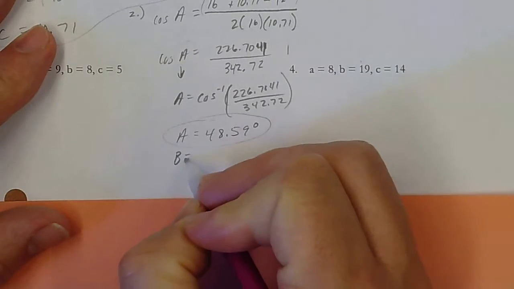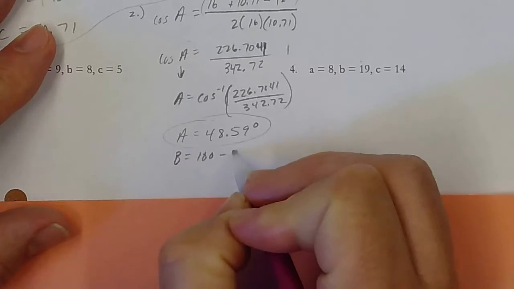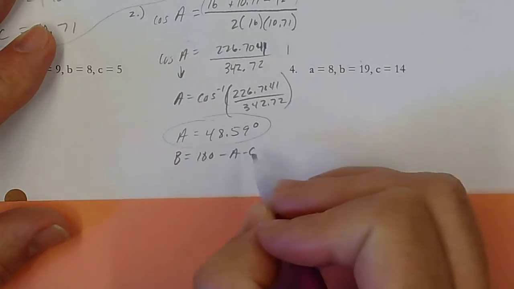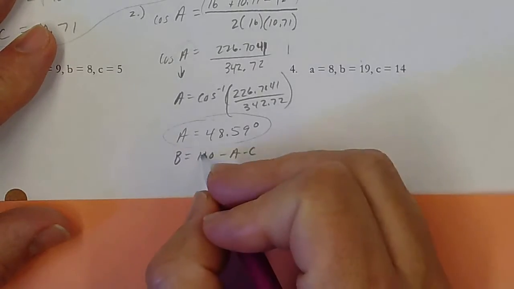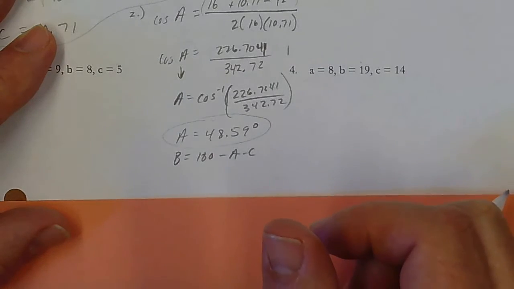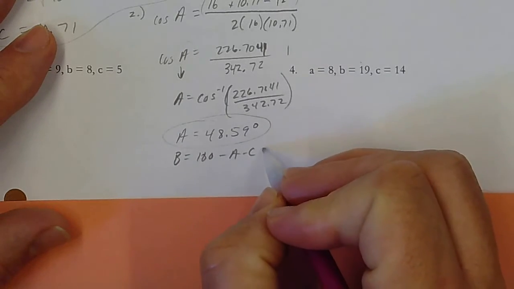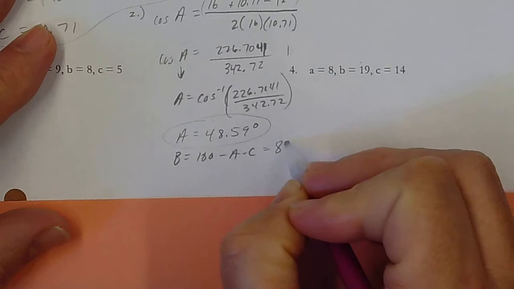So angle B is just 180 minus angle A minus angle C. A and C, I'm sorry, I said that backwards. All right, so angle B ends up being 89.41 degrees.